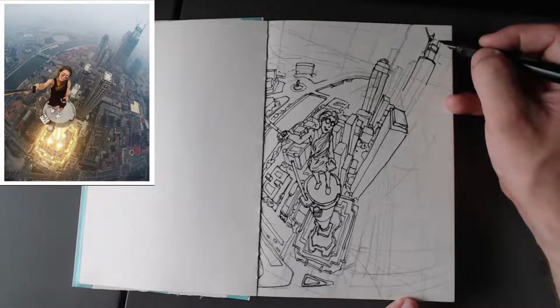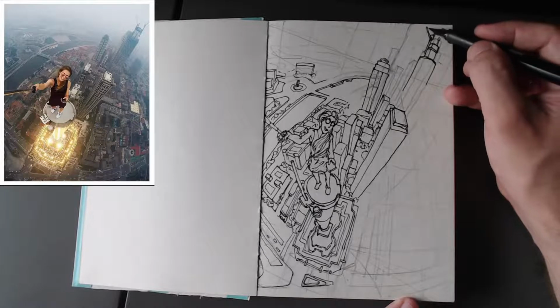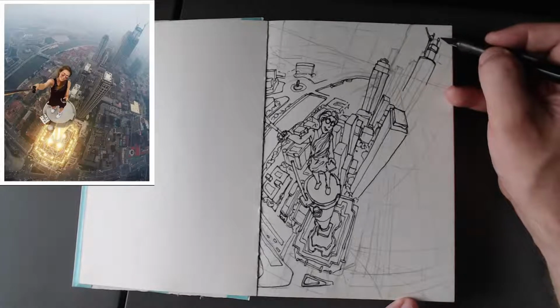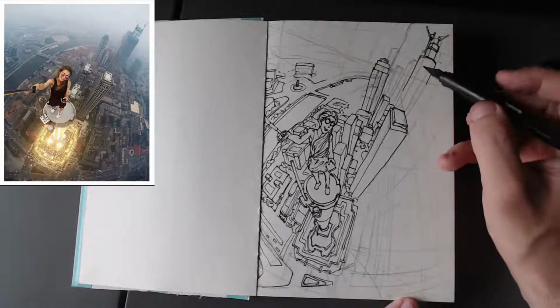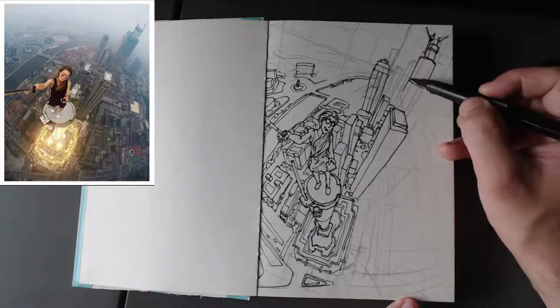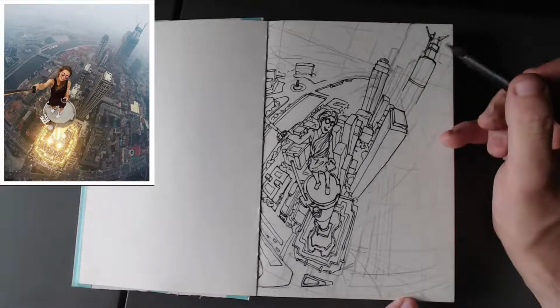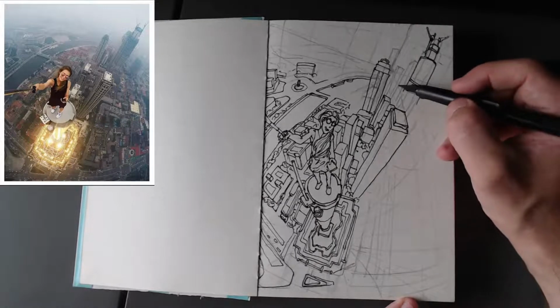And then like Kim Jung-gi, you will be able to just draw without a grid, because you will see all this grid in your mind, because you have done it so many times.